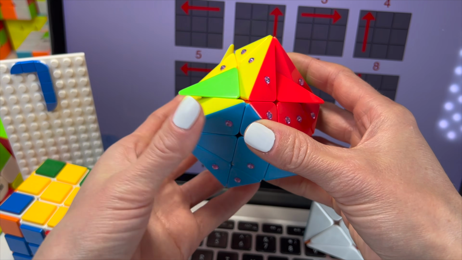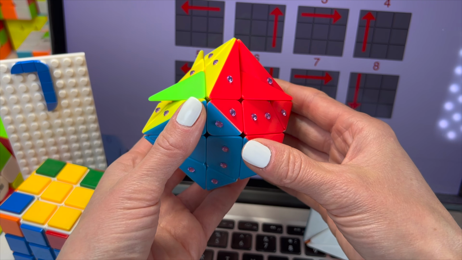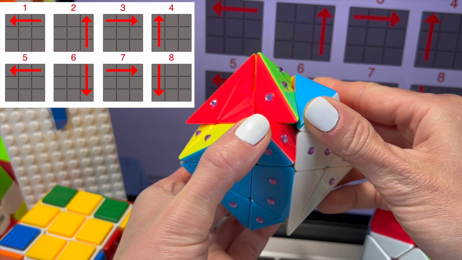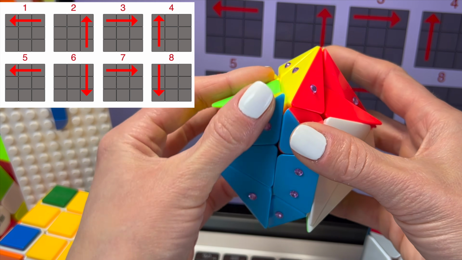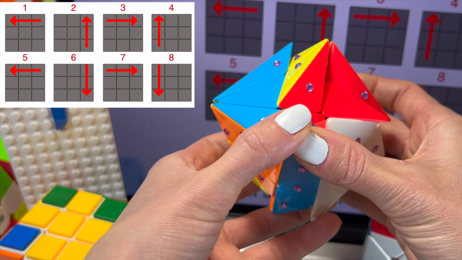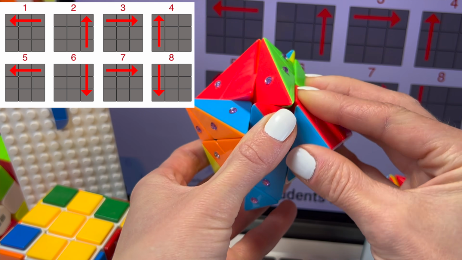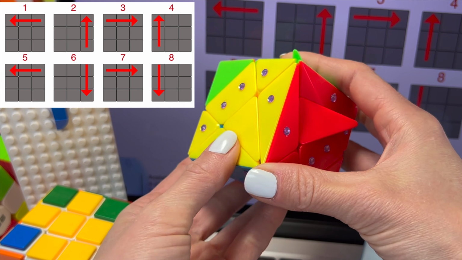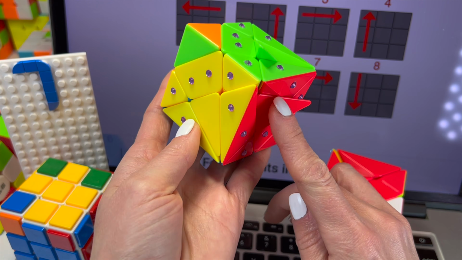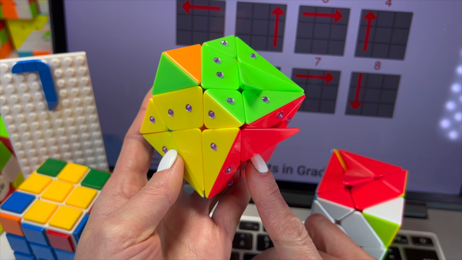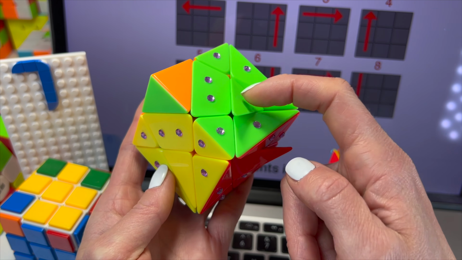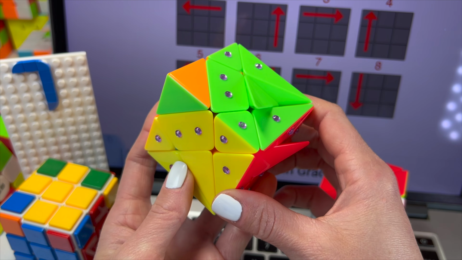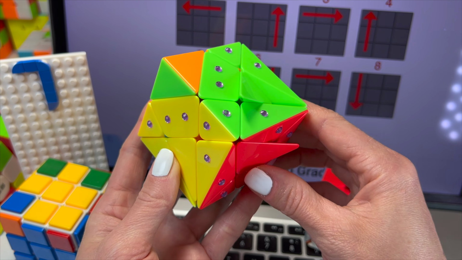I see the green corner is not correct. Let's do the algorithm one more time. Let's check. The red corner is on the red side. This is already solved. The green on the green side. And this corner is correct. Step 7 is done.